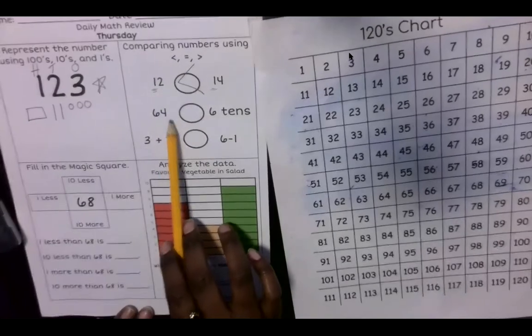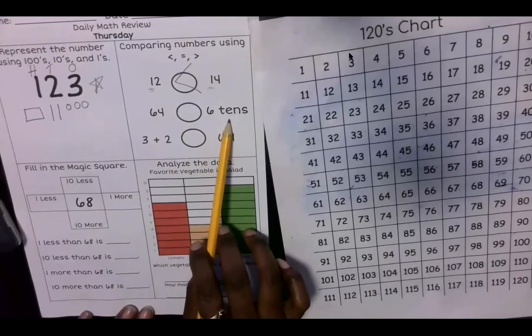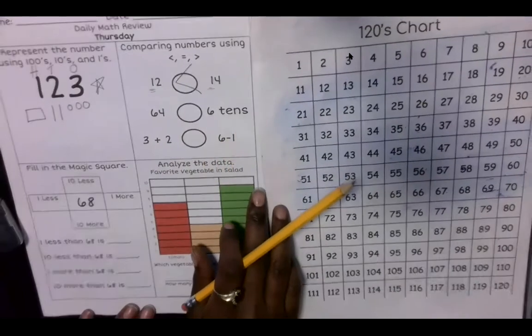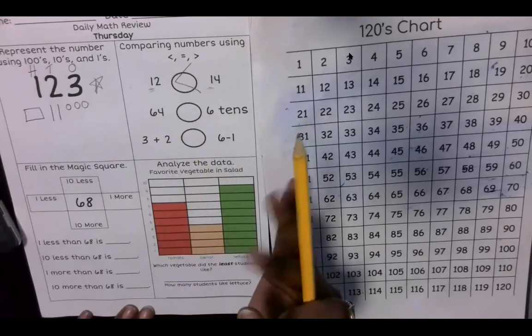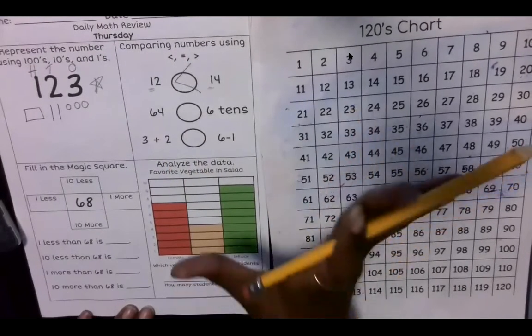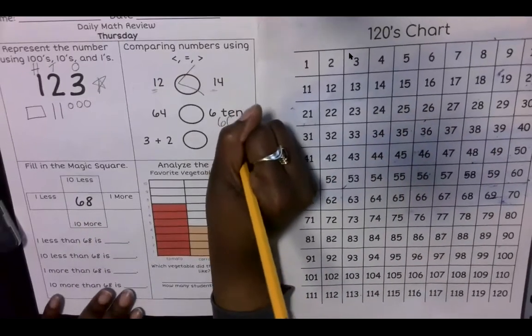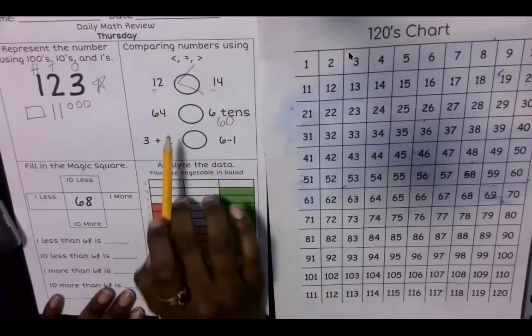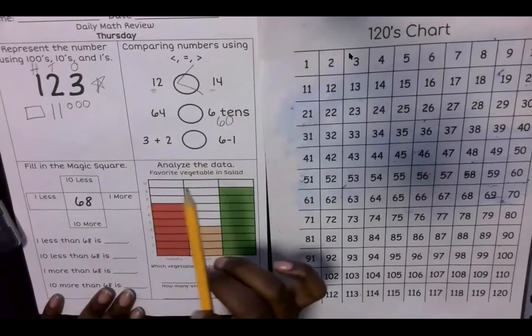Let's look at the next one. We have the number 64, and then we have 6 tens. So if we're counting by tens 6 times, we have 10, 20, 30, 40, 50, 60. So 6 tens equals 60. And so we have to figure out between 64 and 60, which one's greater?